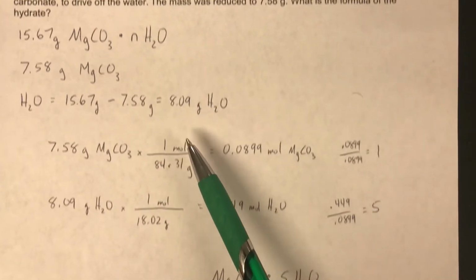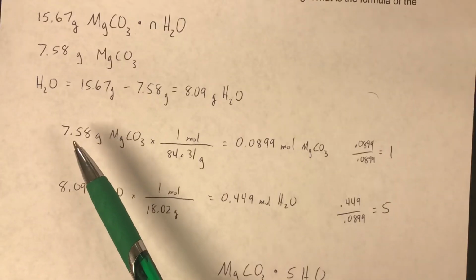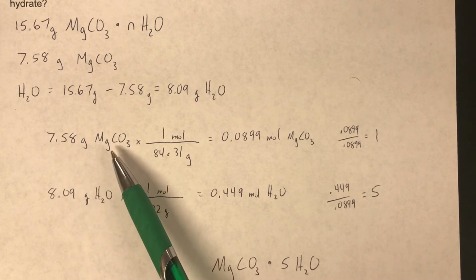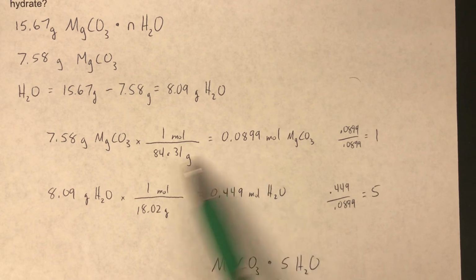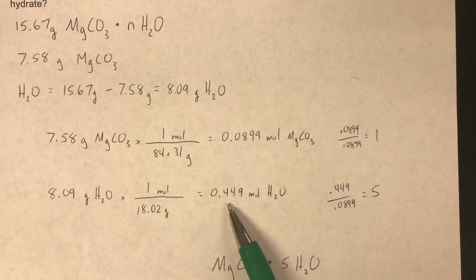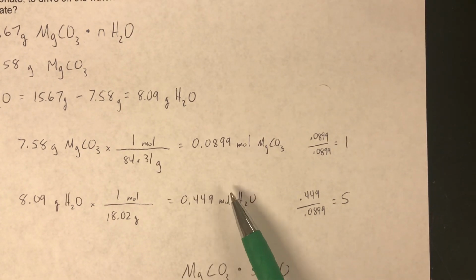And then it's simply finding how many moles that is. So to find the mole ratio, we would again look at the mass of magnesium carbonate divided by the molar mass of magnesium carbonate to get the number of moles. Do the same thing for the water, dividing by the molar mass of water to get the number of moles. And then you find the mole ratio by dividing by the smallest value.